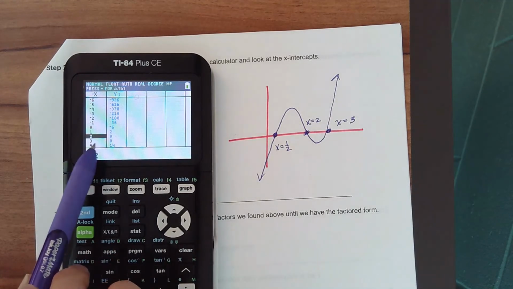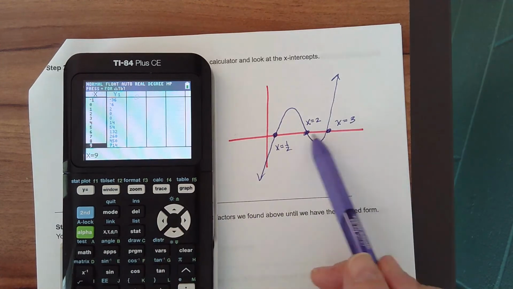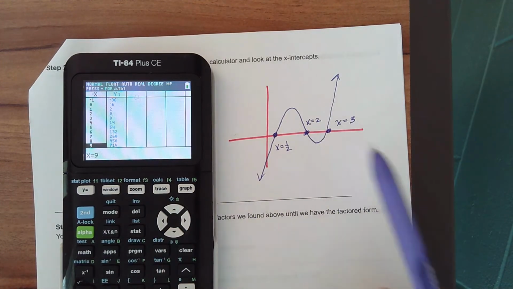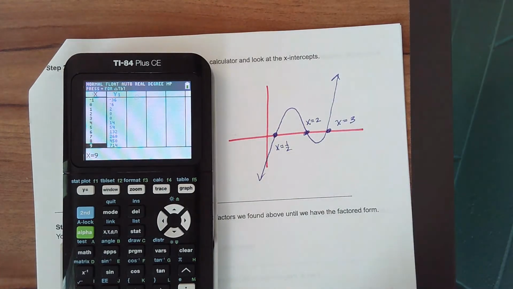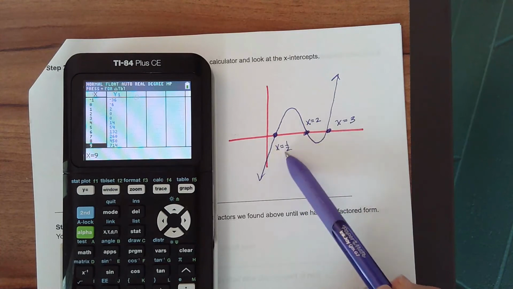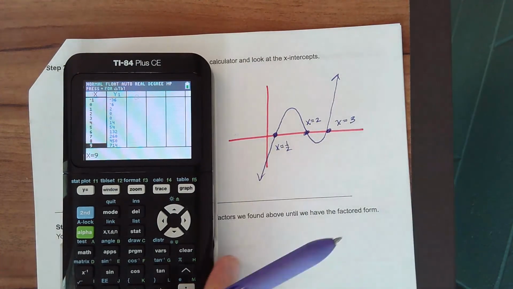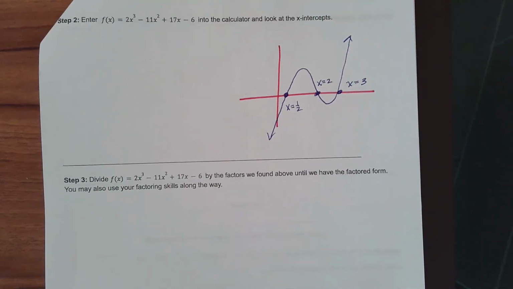Notice that I have (2, 0) and (3, 0) as points on my table. So I can find those two x-intercepts for sure. What that'll help me is I can find a couple x-intercepts, and then it will help me be able to divide my polynomial. You'd have to change your window or what you're counting by to be able to find that one on your table, but either way, we should be able to figure it out.